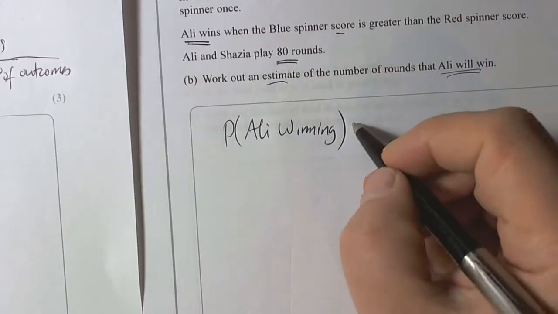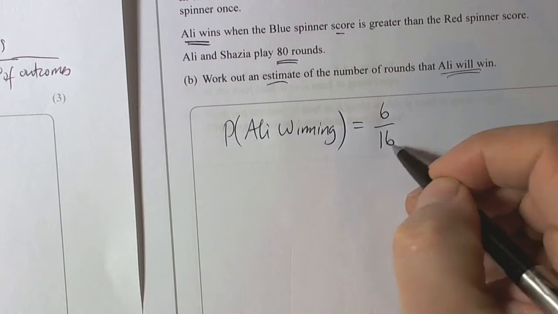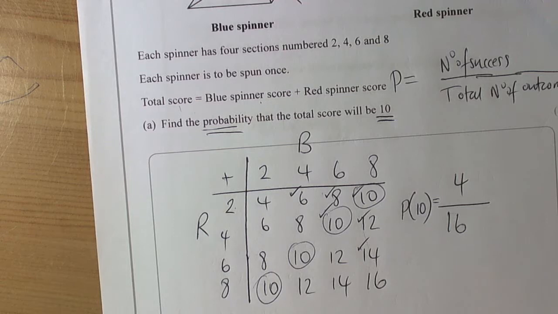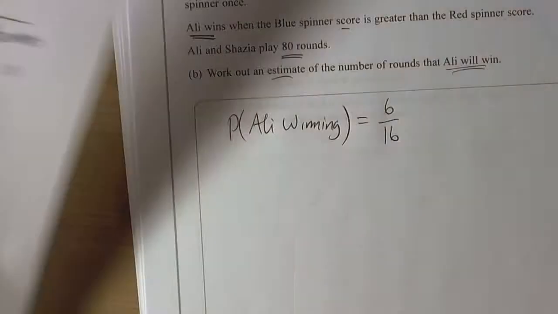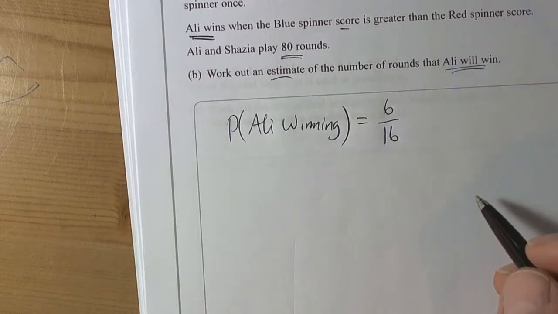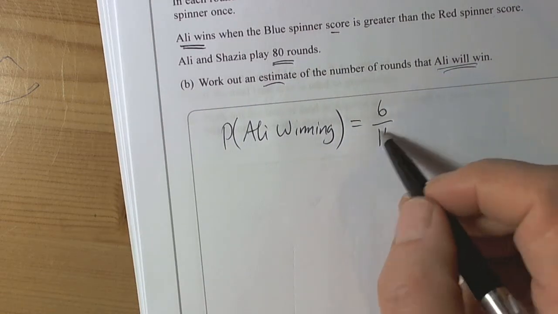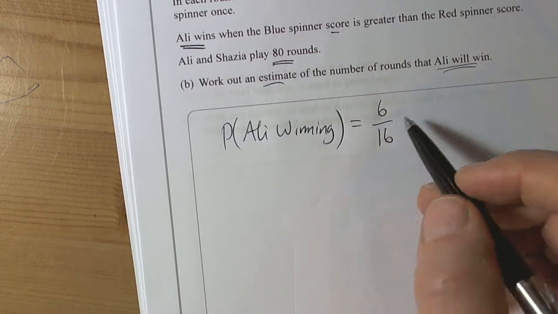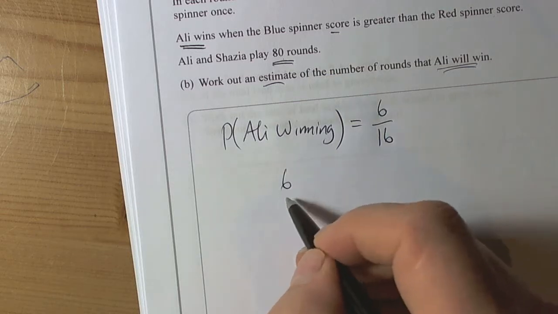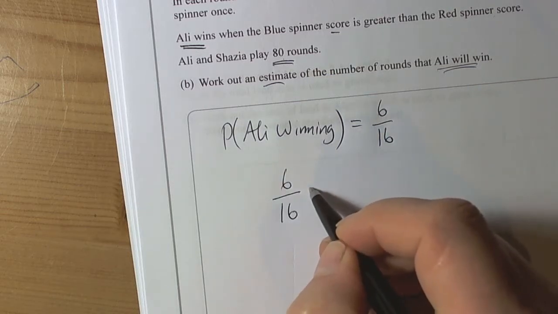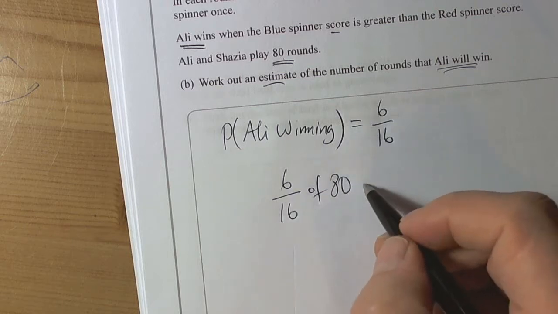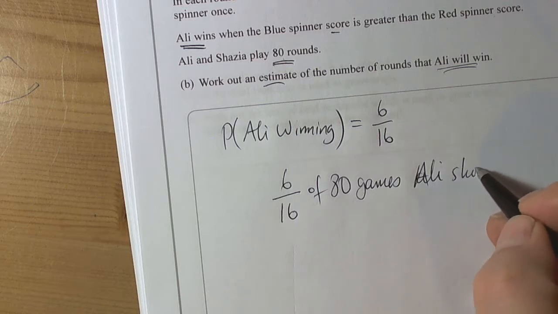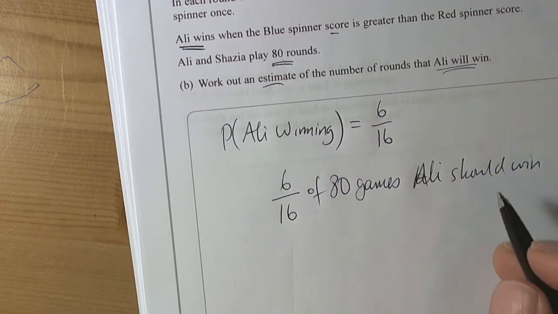So we know the probability of Ali winning is 6 out of 16, because there's still the same 16 possible outcomes, and there are just 6 of them where Ali can actually win by having the blue score bigger than the red score. What that means is that out of every 16 games, 6 times you'd expect Ali to win, if the probability follows theory. We're playing it 80 times though, so 6/16ths of those 80 games is how many Ali should win according to the probabilities.